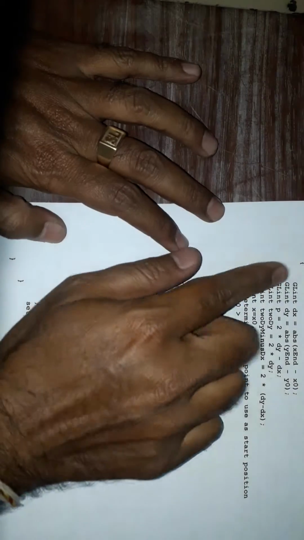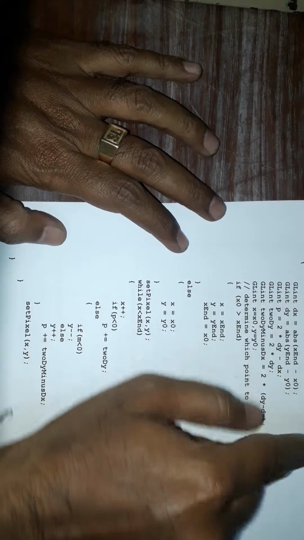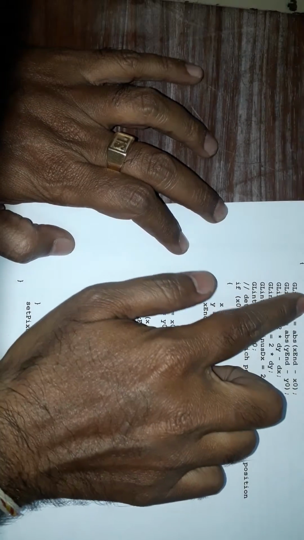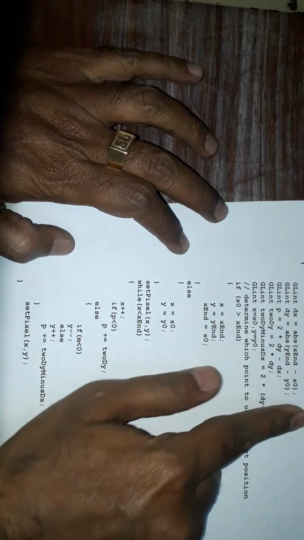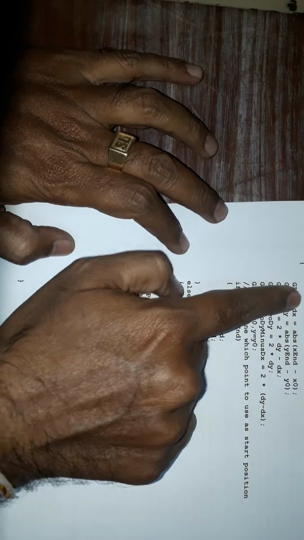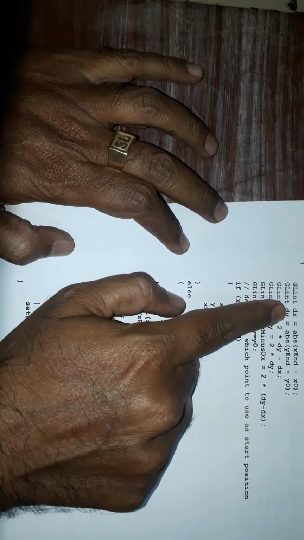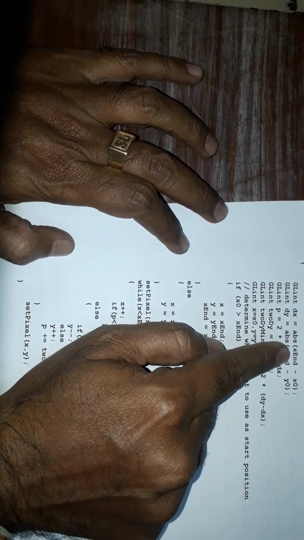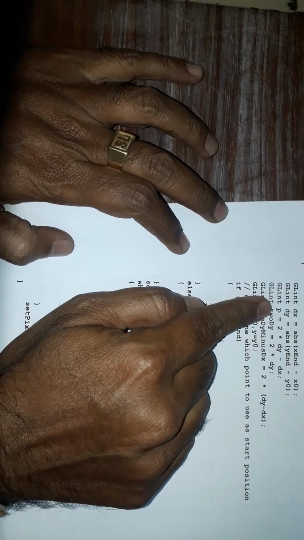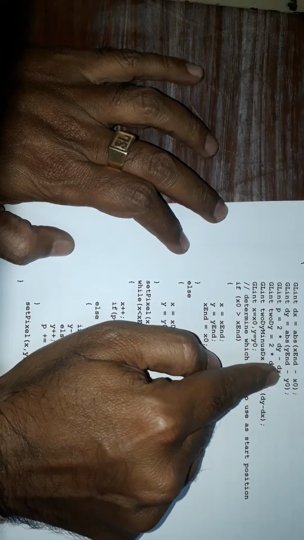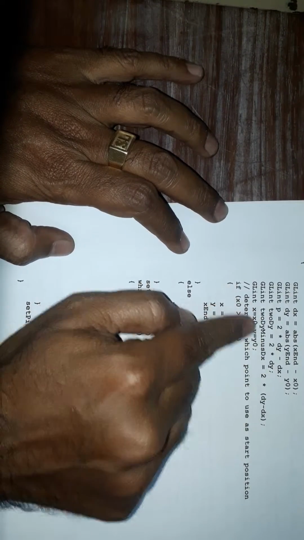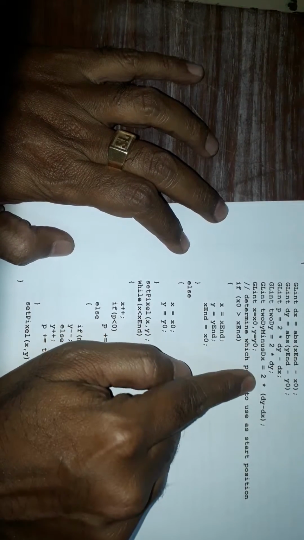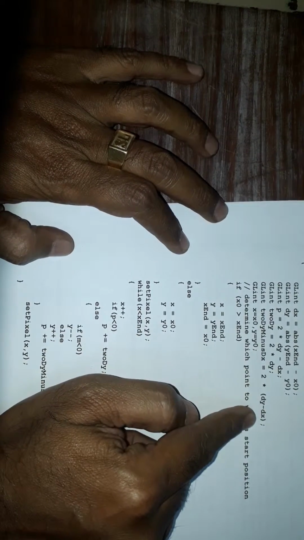Next consider the Bresenham line when the slope is less than 1. So lineBres_lt1, passing x0, y0, xn, yn and the value of slope m. Just calculate the dx value: dx is xn minus x0, dy is yn minus y0. So the initial parameter is p equals 2 delta y minus delta x.